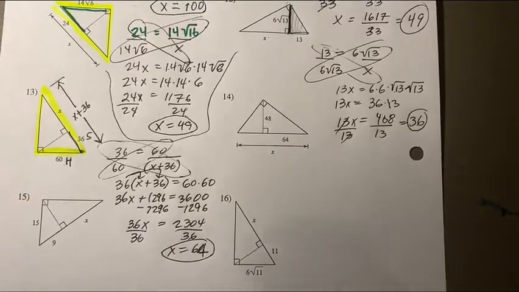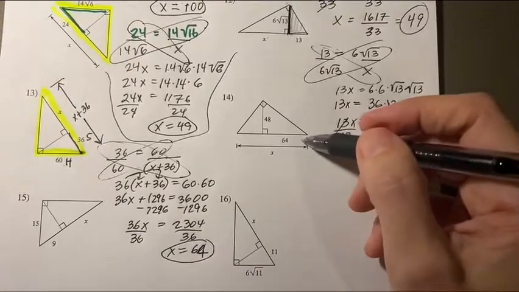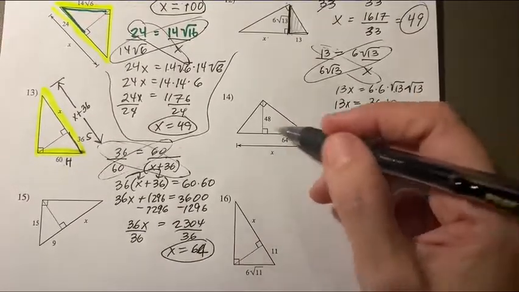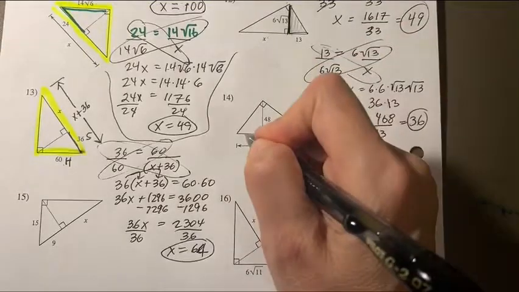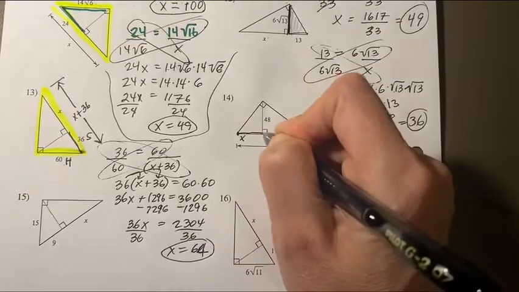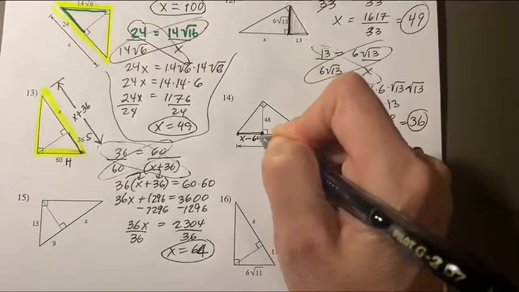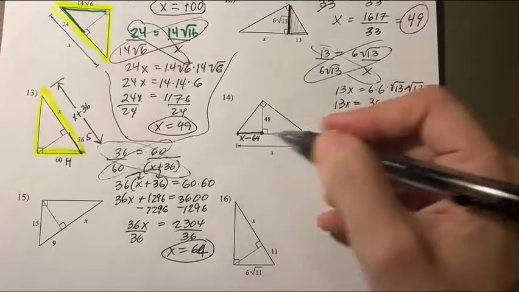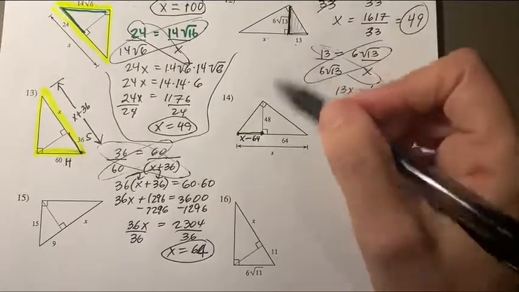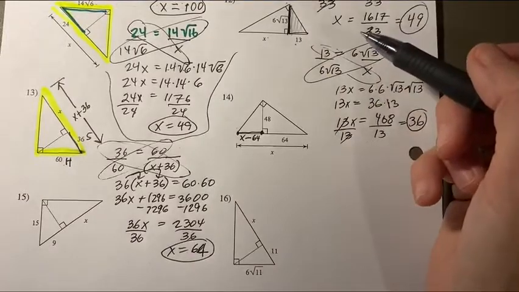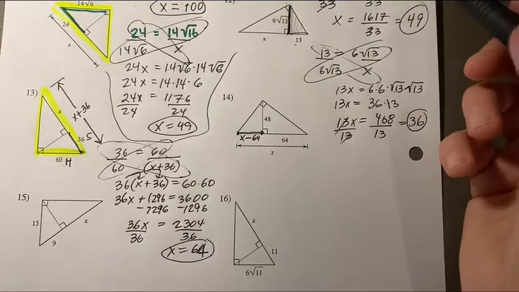All right. What do we got here? Oh, if the whole thing's X and they cut off the 64, this has to be X after they cut off the 64. That's kind of what we talked about, right? That's how I'd figure that out. But let's see if it even matters, right?